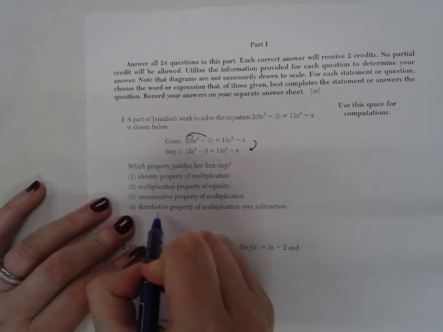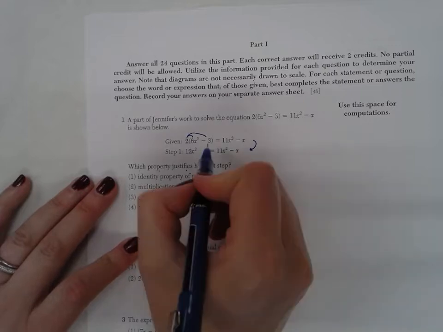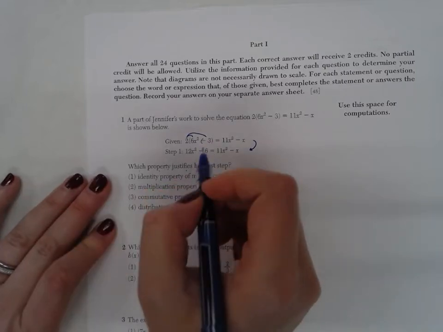Choice 4, distributive property of multiplication over subtraction. This over subtraction just means that she had subtraction inside the parentheses. There's your answer.